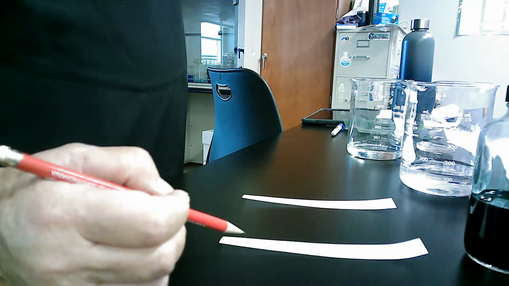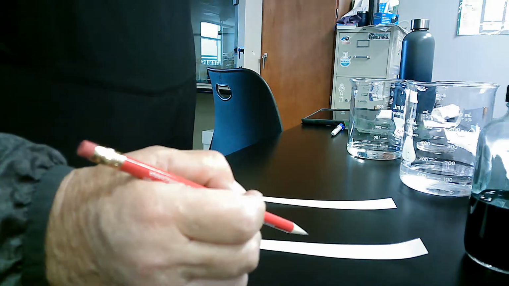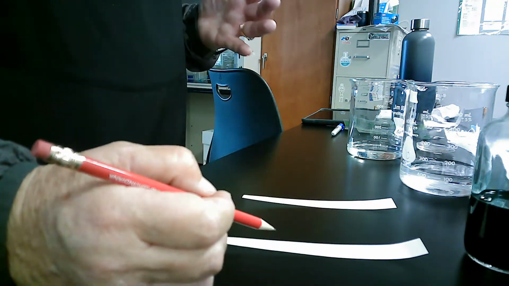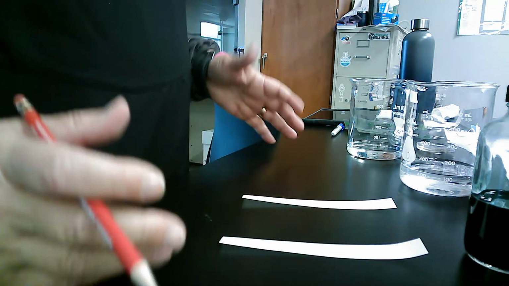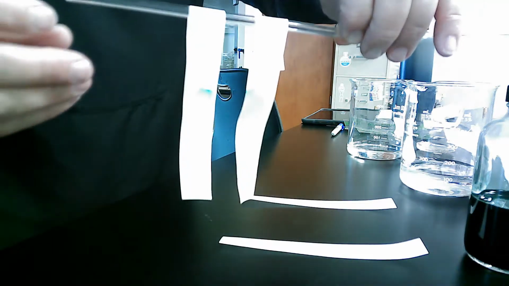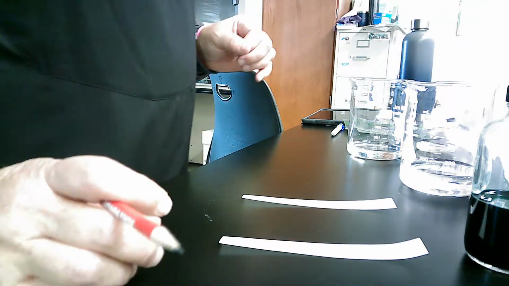Once I get the chromatogram, then I'll be able to do some measurements. They're called the Rf factors, to be able to compare the movement. And then I can use that to identify any other substances, maybe an unknown substance. So this is what our chromatograms are going to look like. This is one of them, one that I did earlier. When we get done, this is what another one looks like that I did earlier. So those are what we're going to be doing.